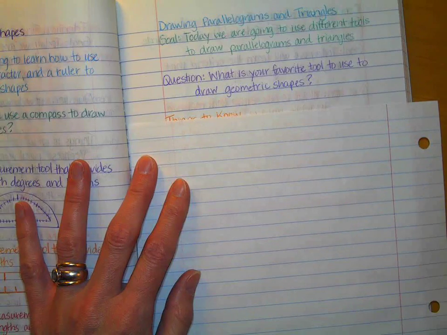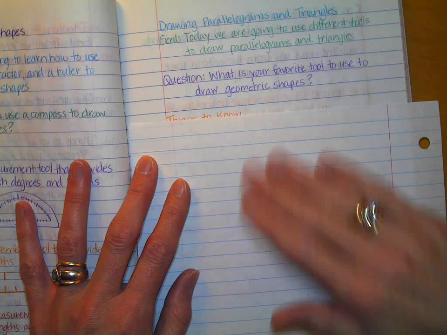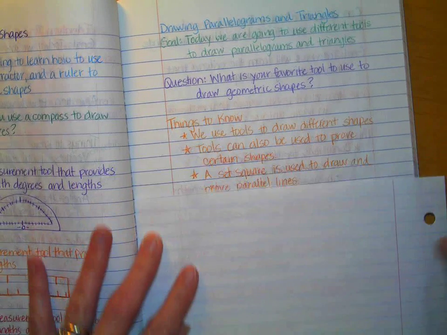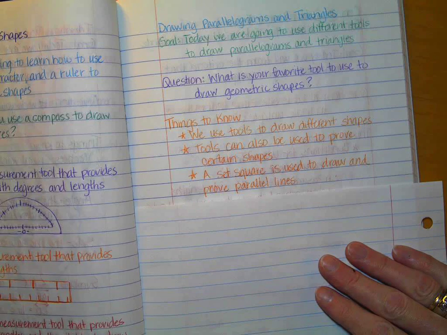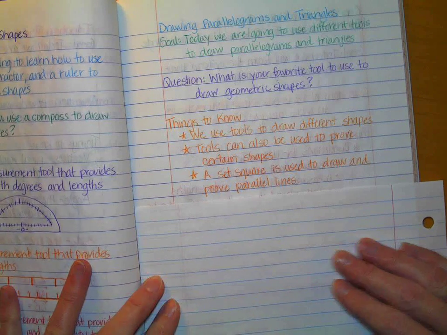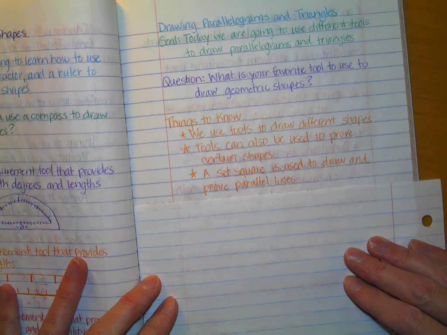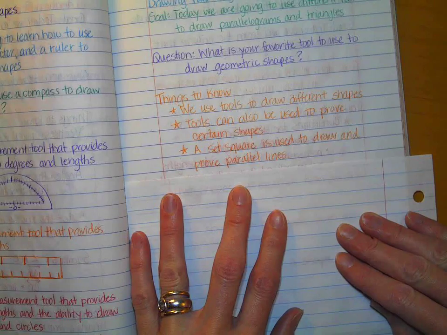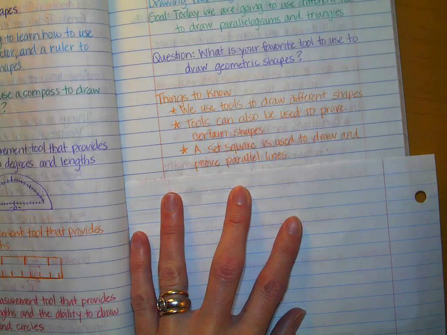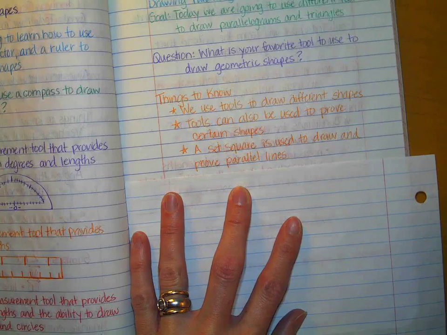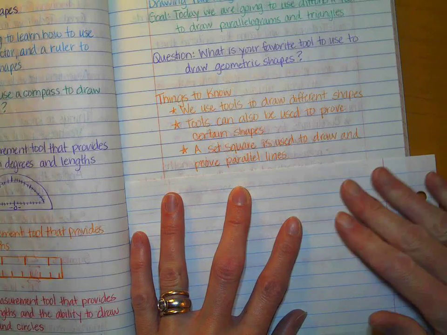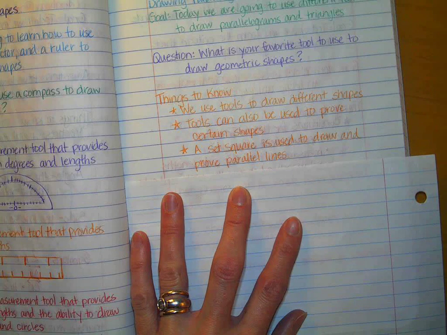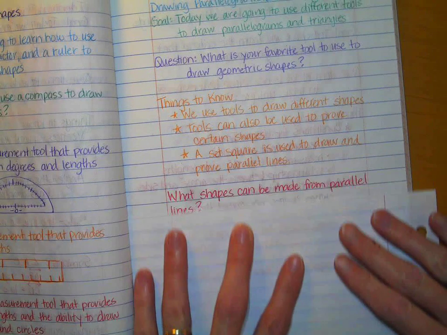One thing we're going to do today is make a set square so that you all have one, and then I will show you how it works. We use tools to draw different shapes. Tools can also be used to prove certain shapes, and a set square is used to draw and prove parallel lines. That's why we're making one in class today: you're going to use the set square to determine if lines are actually parallel or not. You're also going to use it to help you draw something that is connected to parallel lines.